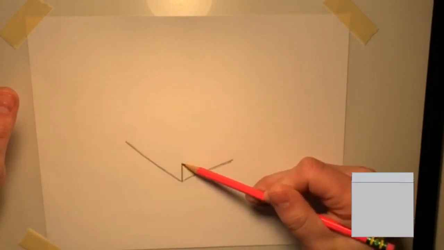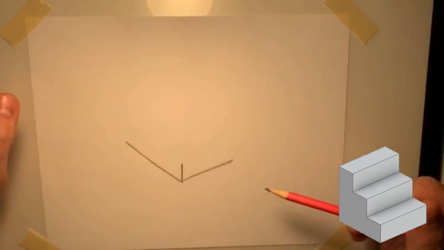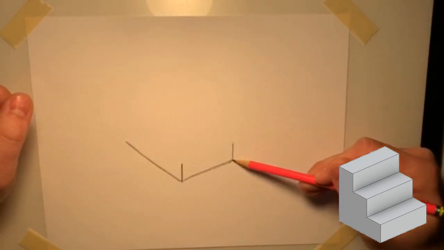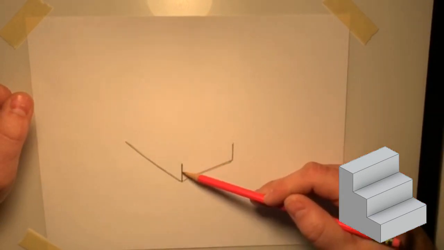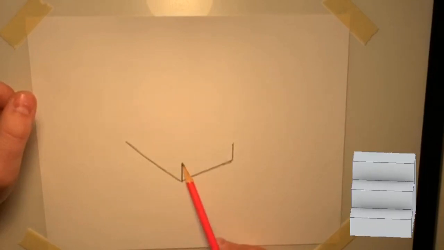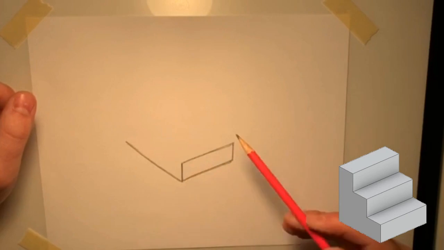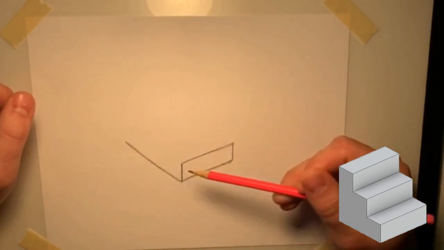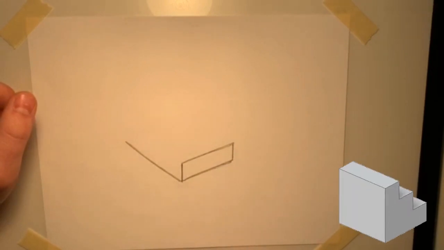So I'm starting at my bottom corner of the shape here, and I'm going to work my way up to the top. Height line, still vertical, same height as I gave over here. And now that should make it so this next depth line runs at the same angle as the first one. If you have height lines in here that are two different lengths, then this line is not going to come out parallel to this one.